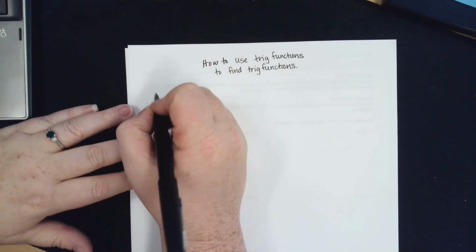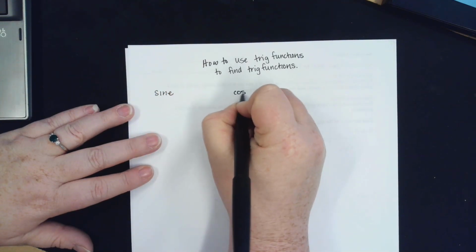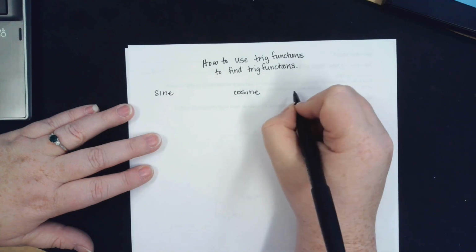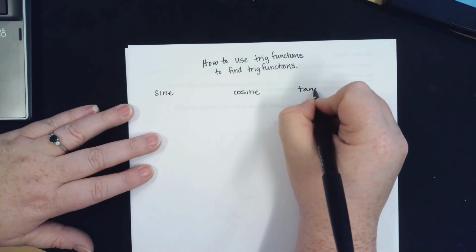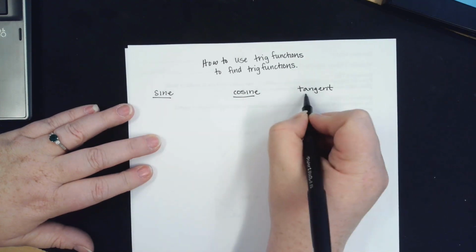Well, the first thing that we have to do is remember what our trig functions are. So we have sine, we have cosine, and we have tangent. Those are the three that we're going to be working with today. Okay, now let's remember what the definitions of these are.